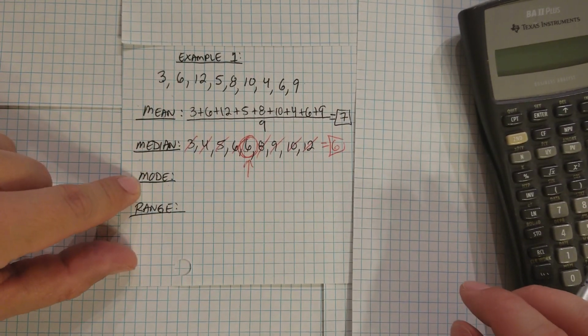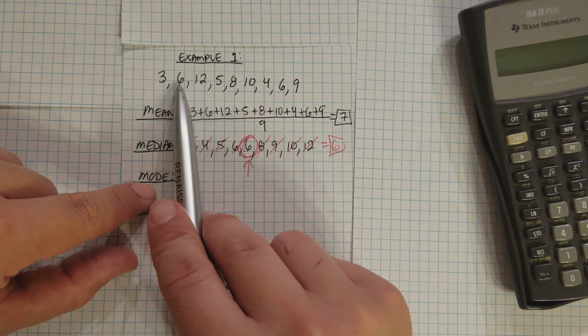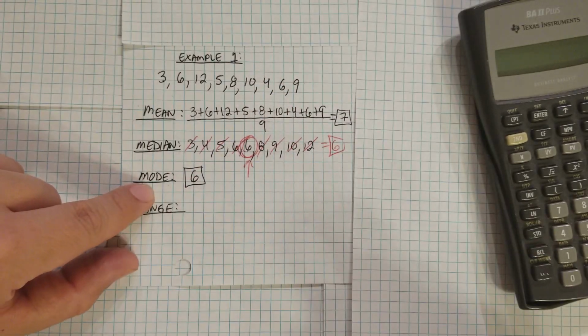The mode. The mode is the one that you see the most. So which number repeats the most? If you look at all the numbers, 6 is the one that repeats the most. So the mode is actually 6.